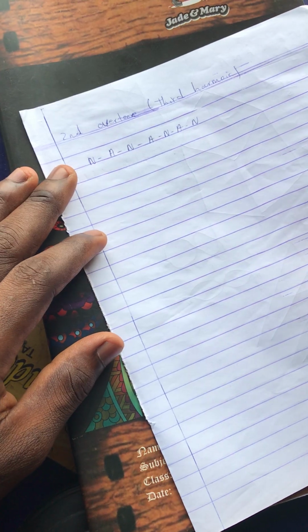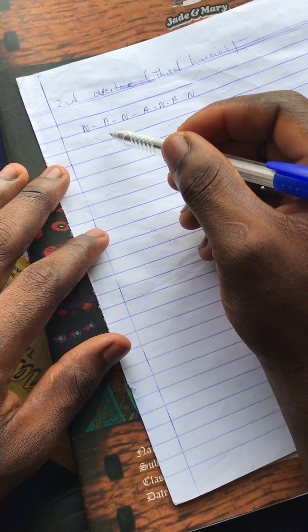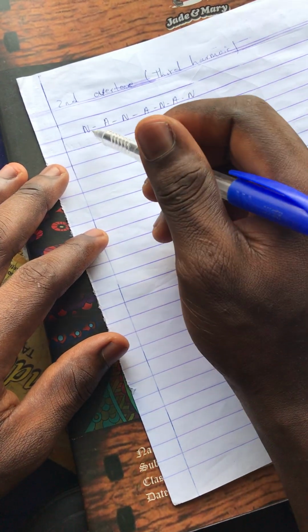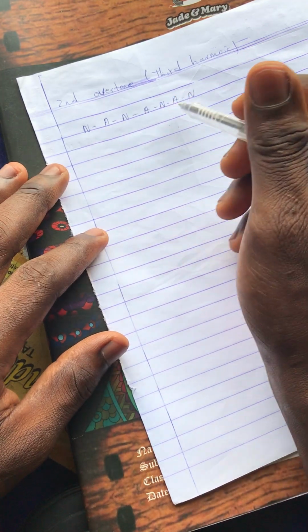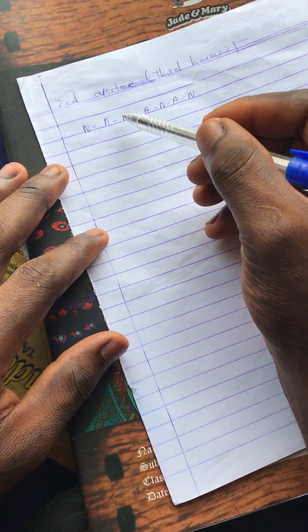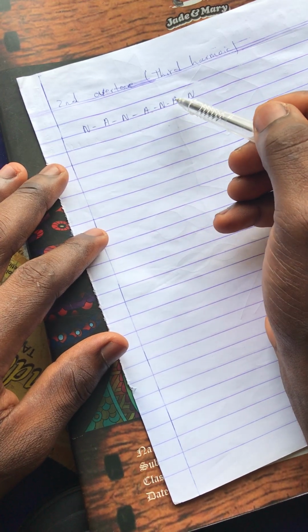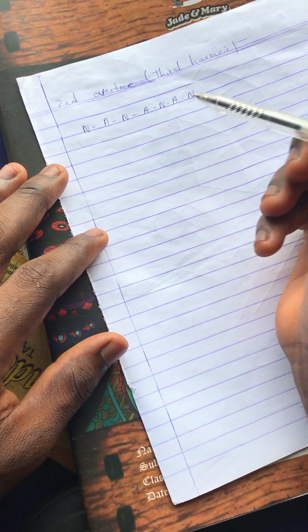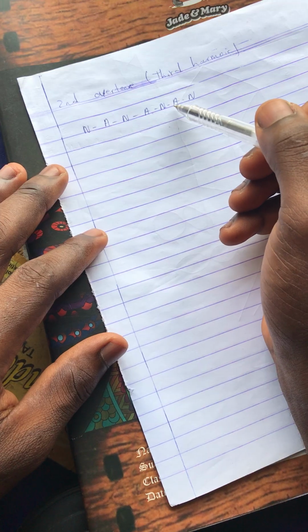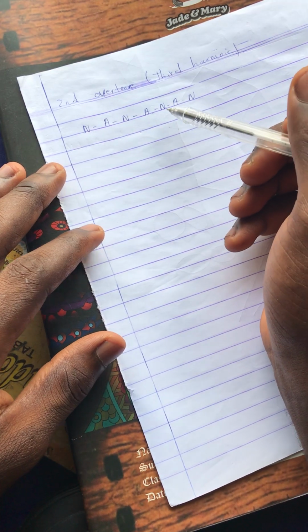I'll first write my antinode, then balance it with my node. So we have node, antinode, node, antinode, node, antinode, node. You have 3 antinodes there.